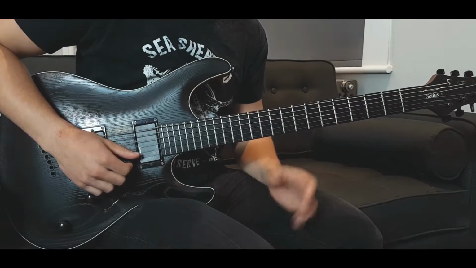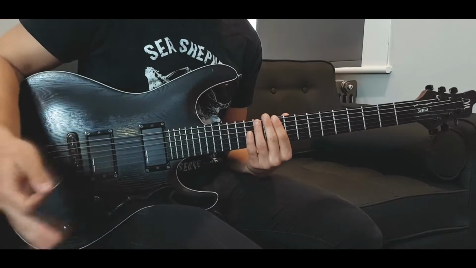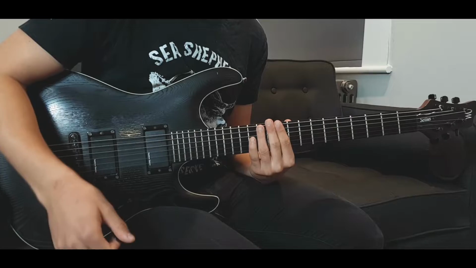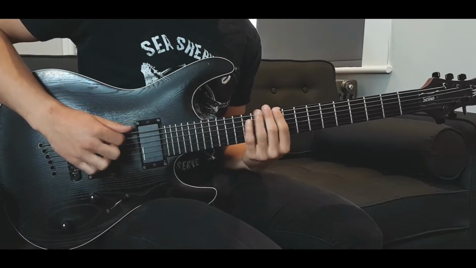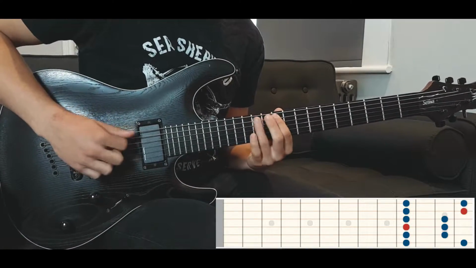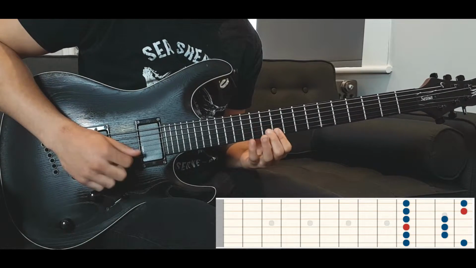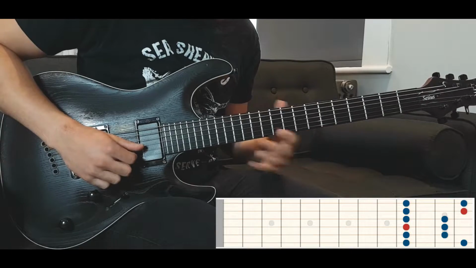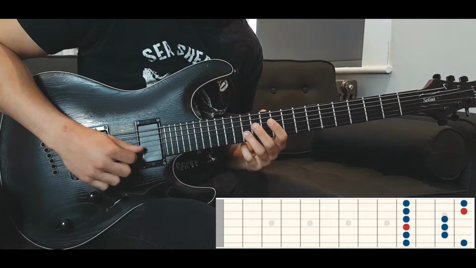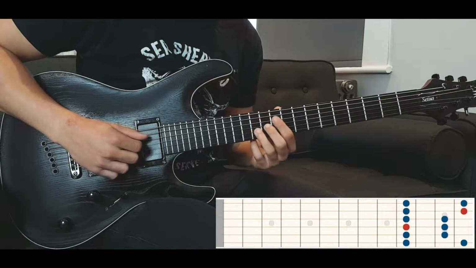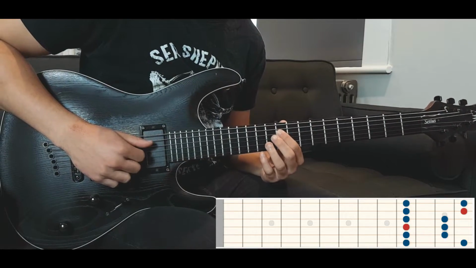Now let's take a look at the second shape, which is your standard minor pentatonic scale. So we've got 10, 13, 10, 12, 10, 12, 10, 12, 10, 13, and 10, 13. Our root notes become the 13th fret of the B string and the 10th fret of the D string.